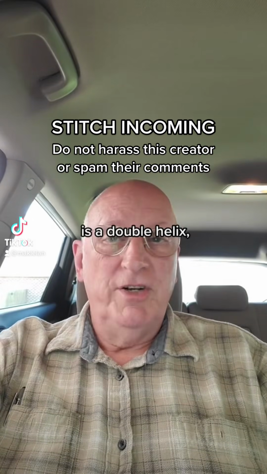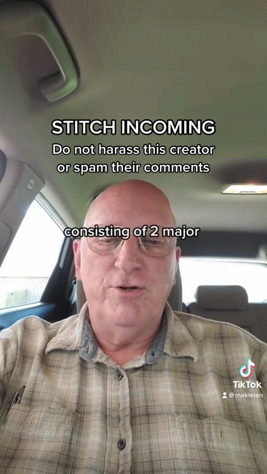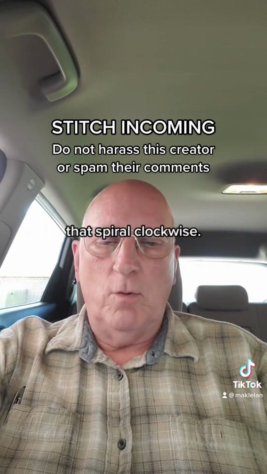The DNA molecule is a double helix consisting of two major segmented strands that spiral clockwise.